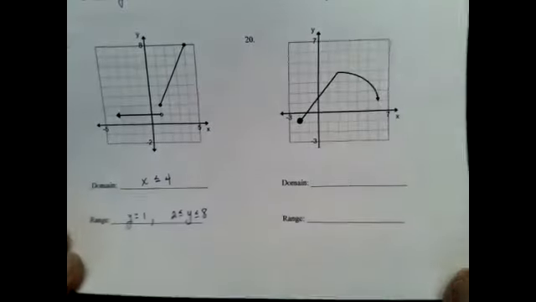Number 20 is on there. It's just one for extra practice. We're gonna skip that one and move on. All right, this last page, put it all together.